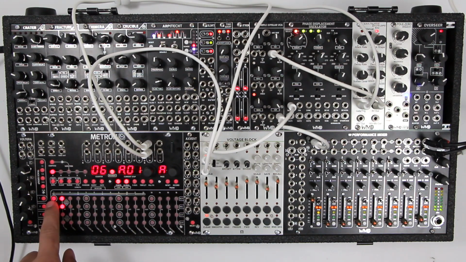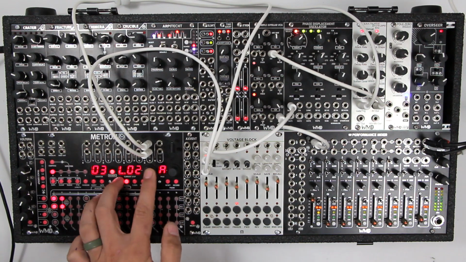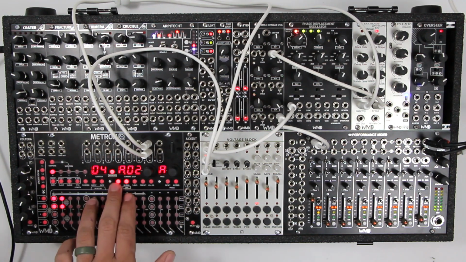So now I can go to project 1 and load it. And now we've got project 1 here. And when I go to project 2, we've got our new sequence there.